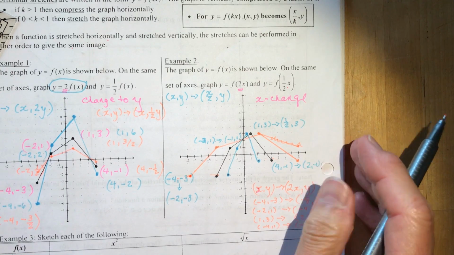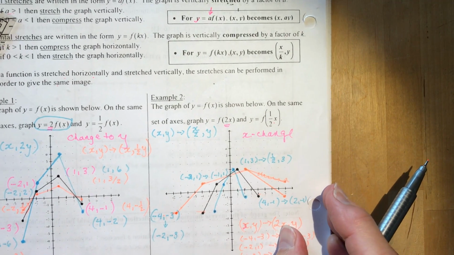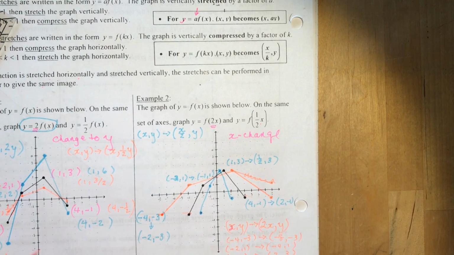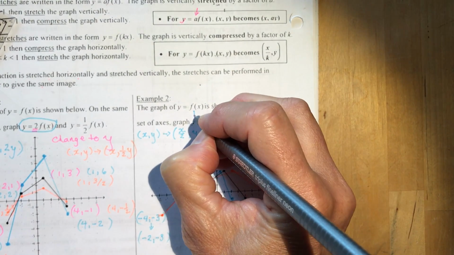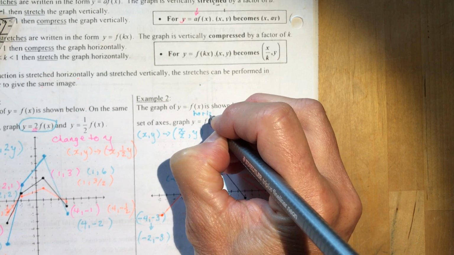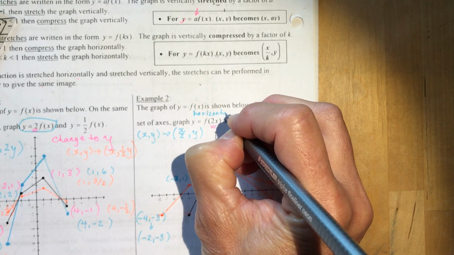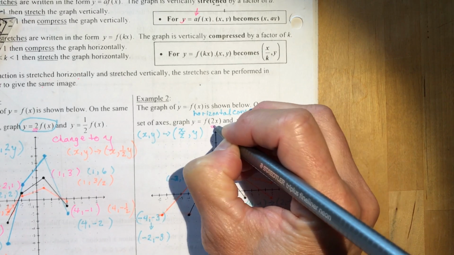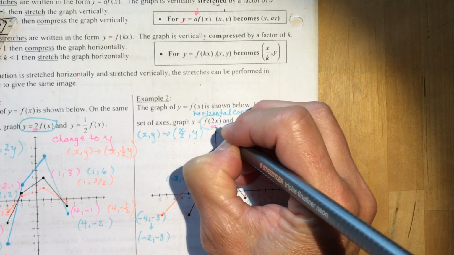So this one here, let's go back just for a little review here. This 2x, this was a horizontal, I'm going to write it in blue because we did it in blue. So this was a horizontal compression. I'm going to say, that's a horizontal compression.